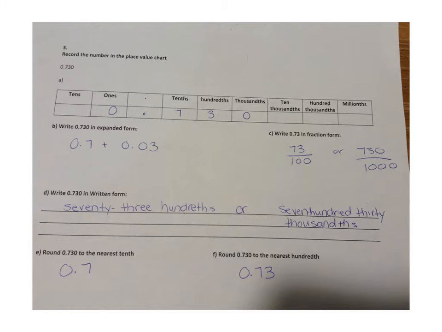Here we go to round. It says round to the nearest tenth. I know the 7 is in the tenths place, so I look to the right, which is a 3. A 3 is going to make the 7 stay the same. So my new number is 0.7 or 7/10. Next, I have 0.730, and we want to round it to the nearest hundredth. To do this, I look to the right of the hundredth, which is the 3, and I see a 0. A 0 is going to make the 3 stay the same, so therefore my new number is 73/100, or 0.73.